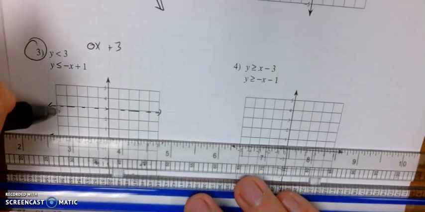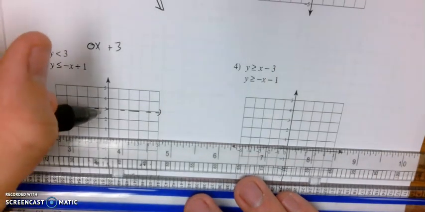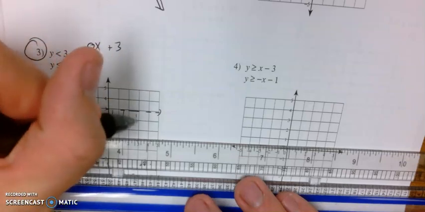It's less than, so I'm going to shade underneath. So again, I'll just touch the pencil to my line and then go downward from there. And I'll do it nice and faintly.